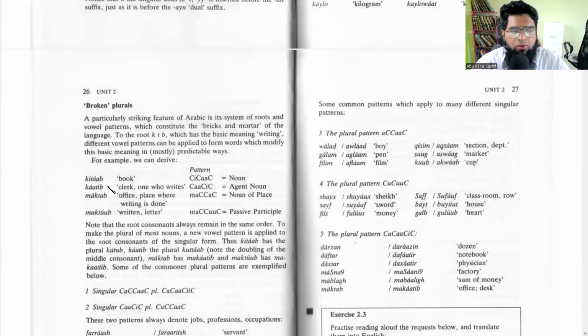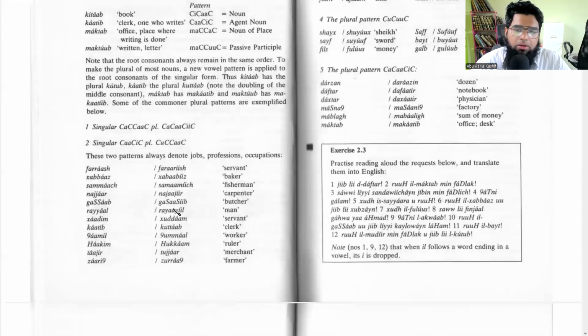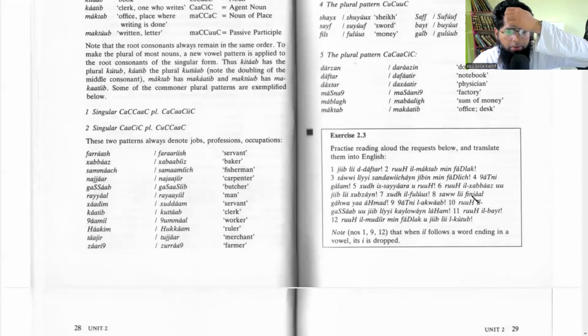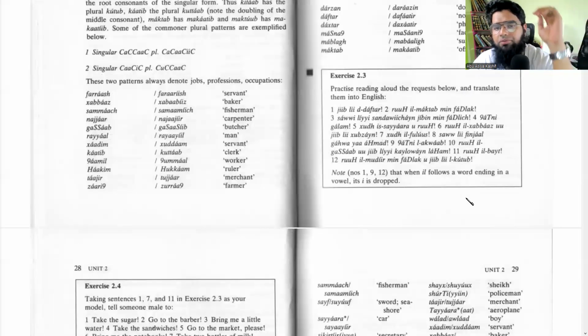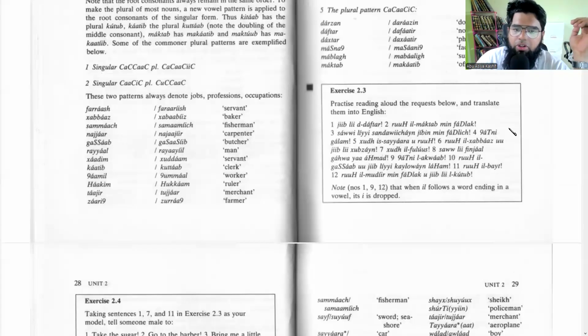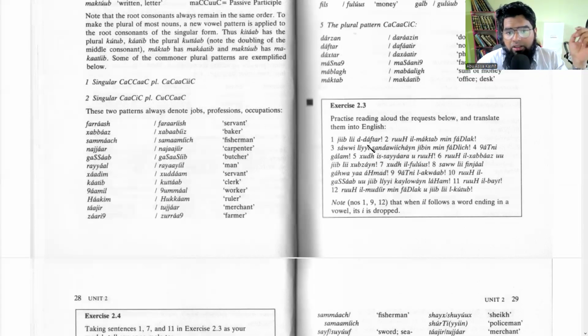What will you do here? Try to write down as much as possible the plurals. Let's do some exercises where he'll repeat these professions. Practice reading aloud the sentences below and translate them into English. Right? We can try understanding this.